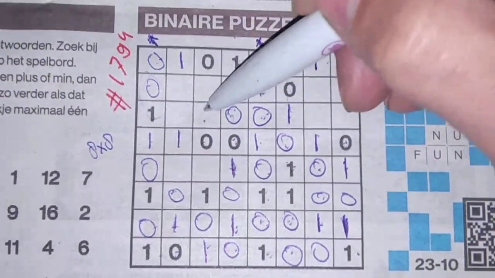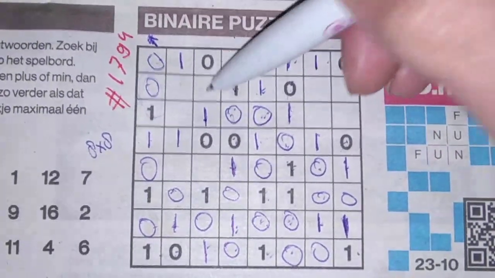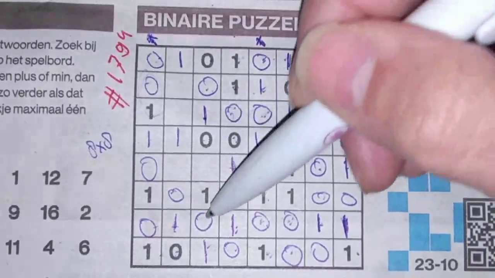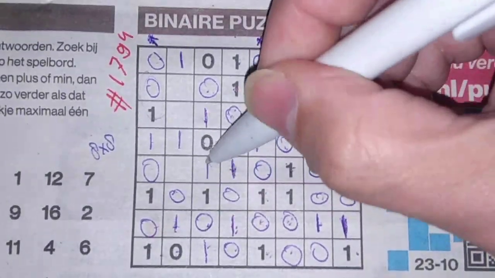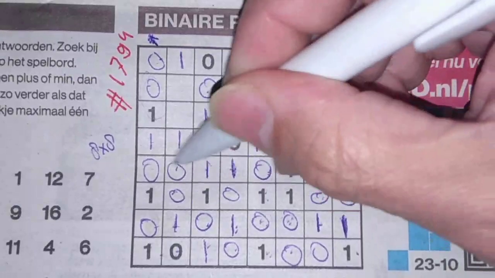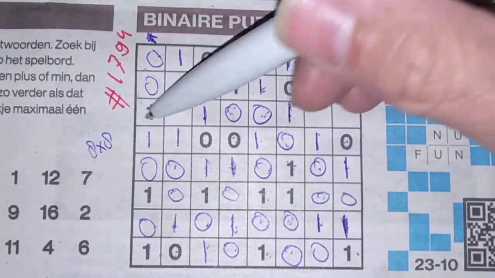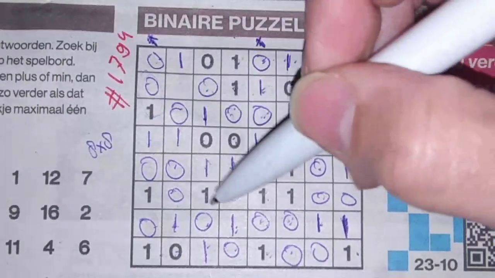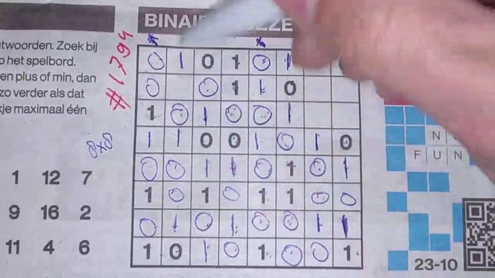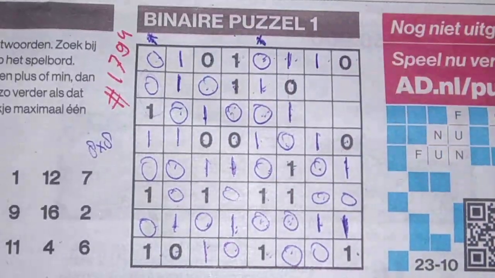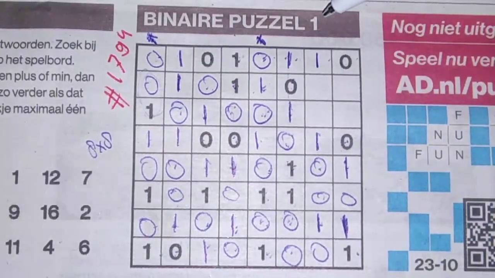Double 0 here, 1, there 1. Double 1 here, and 0, there no. 1, 2, 3, 4 zeros. So the rest are 1s. Double 1 here, and 0, there no. Between 2 1s comes a 0. 1, 2, 3, 4 zeros. So the rest are 1s. Need to compare.